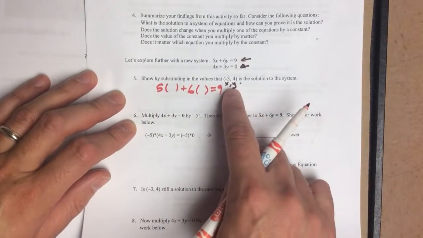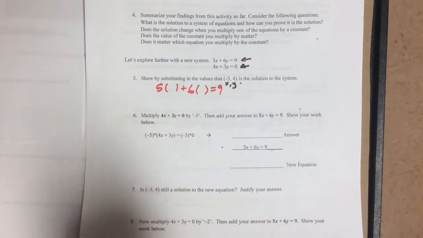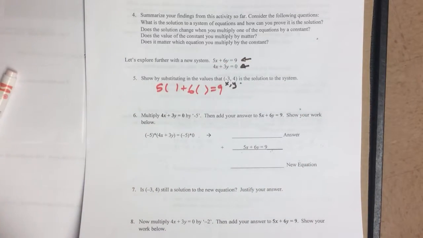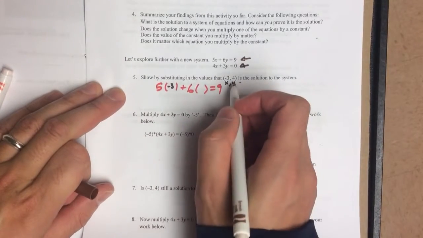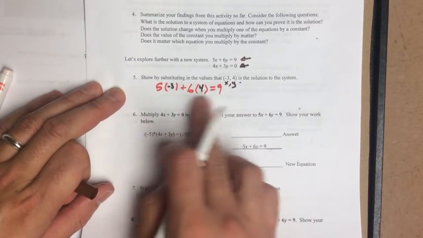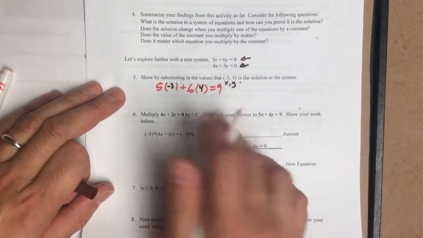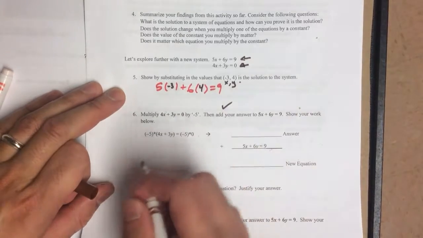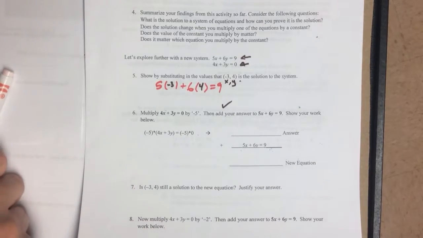Okay. Now these are the values that I want to plug in for my x and my y. So I'm going to do it in brown so we can see that it's different, right? So my x is -3. I'm going to plug in a -3 there. My y is 4. So I'm going to plug in a 4 there. Your job is going to be to solve this. Multiply it out, add them, make sure that it's equal to 9. If it's 9 and it checks out, great. If not, then it's not a solution to the system.